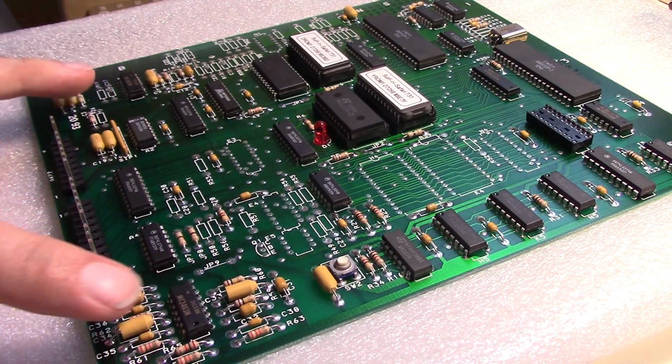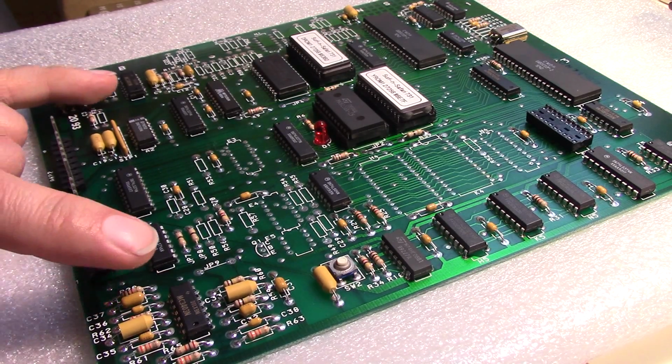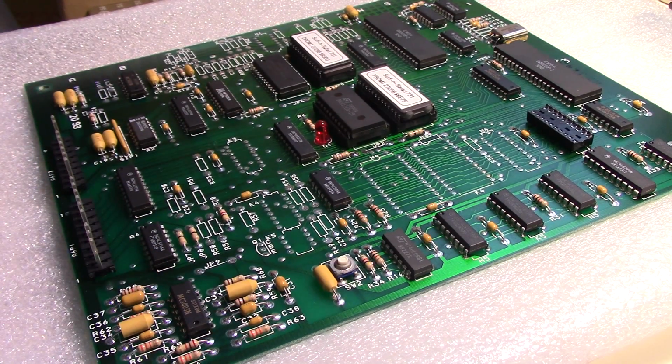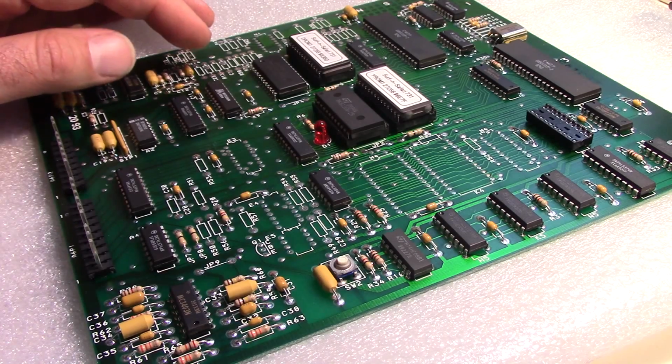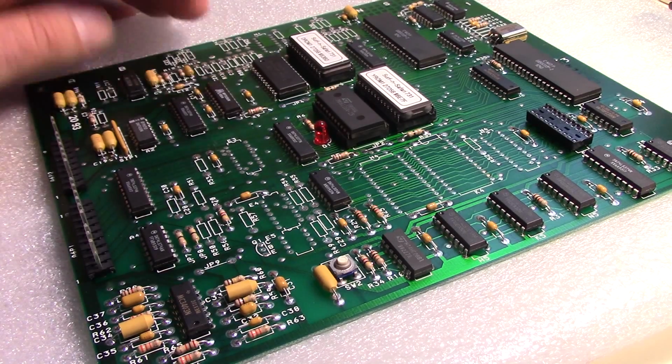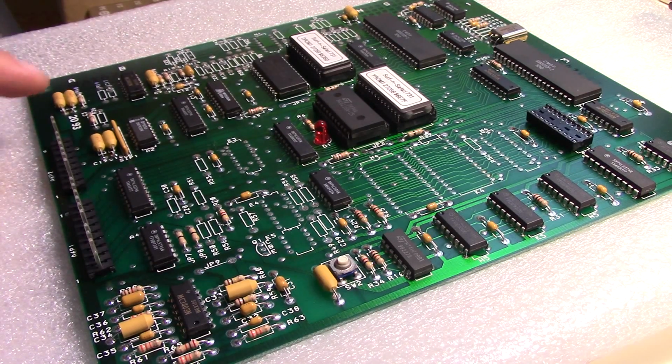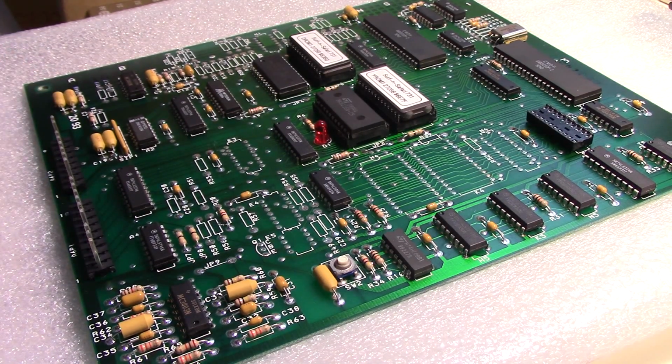This board has two op amps on it, one at B1 and one at A5. They get multiplexed through this DAC at E2, and the B1 is the op amp that goes out to the analog out.